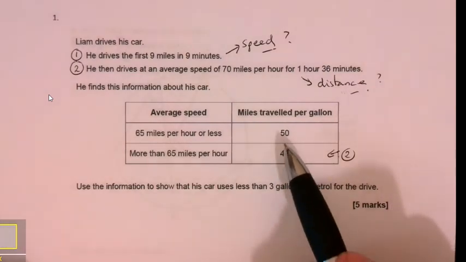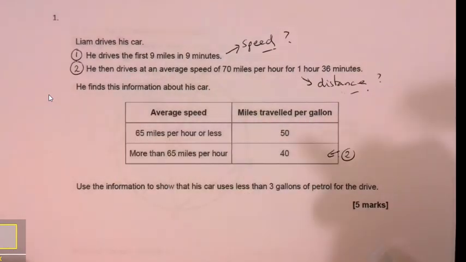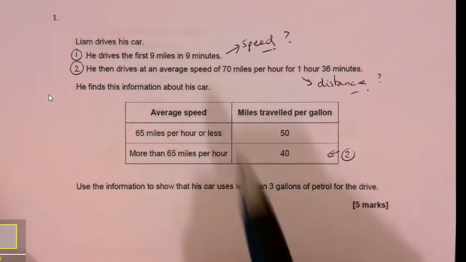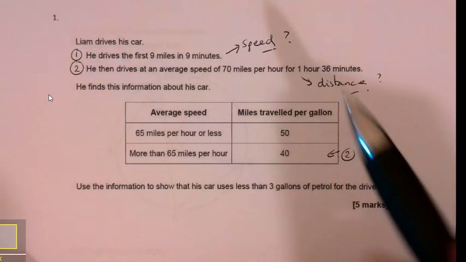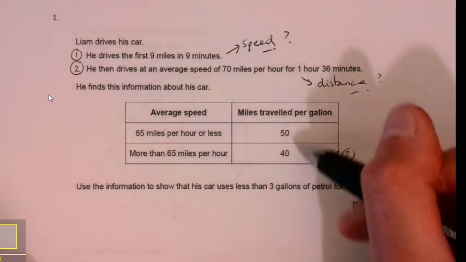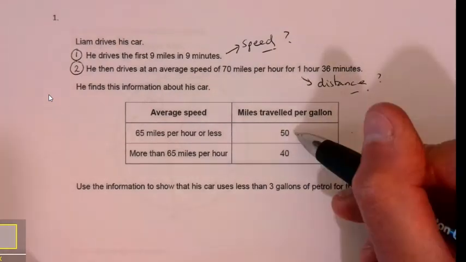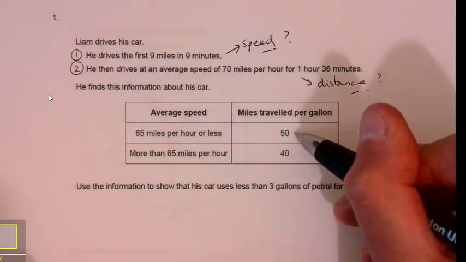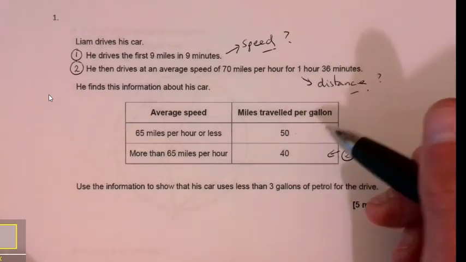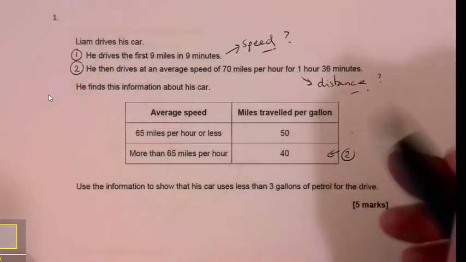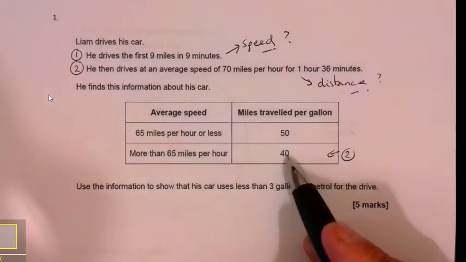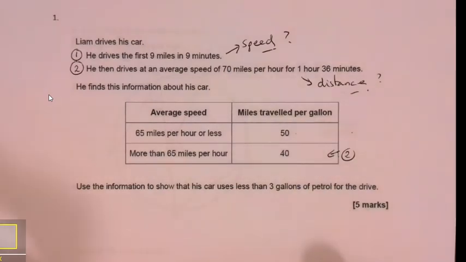So in the first part of the journey, stage 1, once you've actually worked out which section it's in, 9 miles. Now you need to think about this as a fraction of it. So for example, if it's this one, that means that you would use 9/50ths of a gallon. If it was this one, 9/40ths of a gallon.